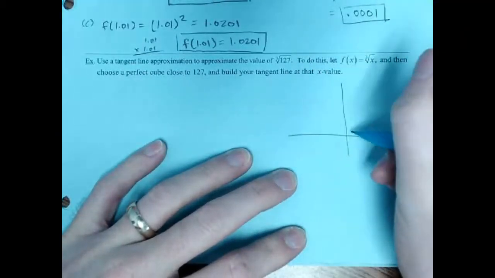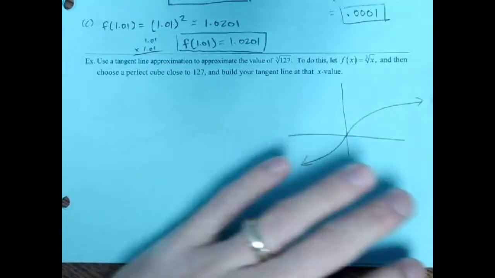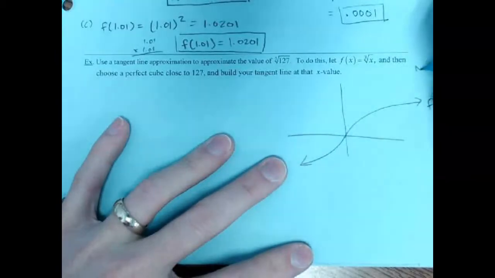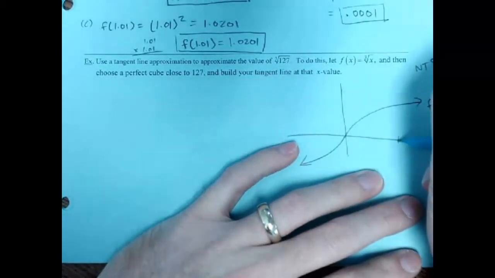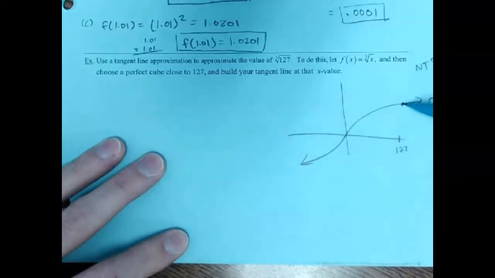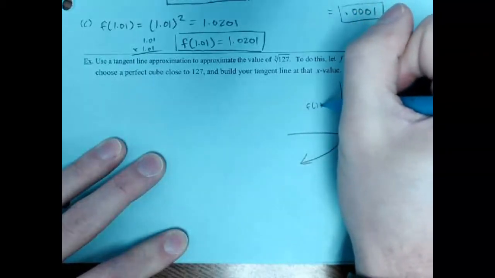All right, so let's think about the picture for this one also. Your cube root function looks something more or less like this. It also goes in the negative direction. So there you have it, right? There's your curve. Again, this is definitely not going to be to scale. Who cares? We want to know what the cube root of 127 is. So I kind of want to know exactly on the curve, where is that function value going to be? I want, what is f of 127?